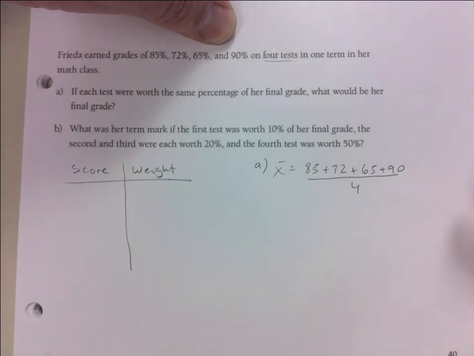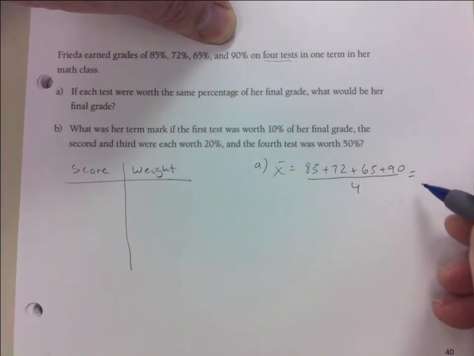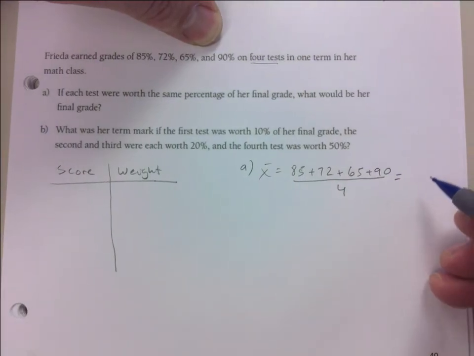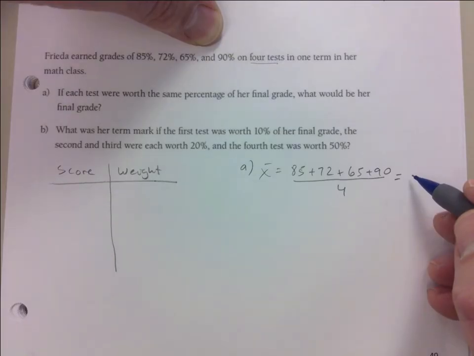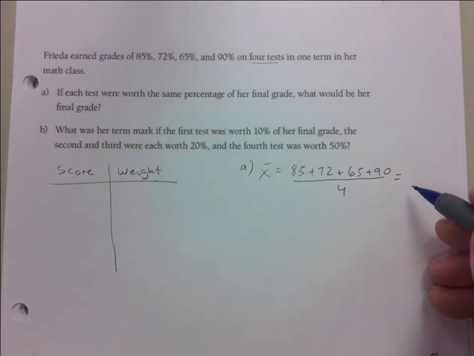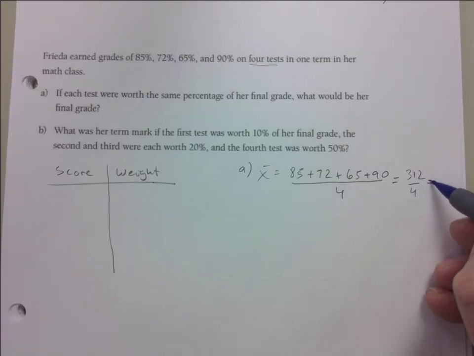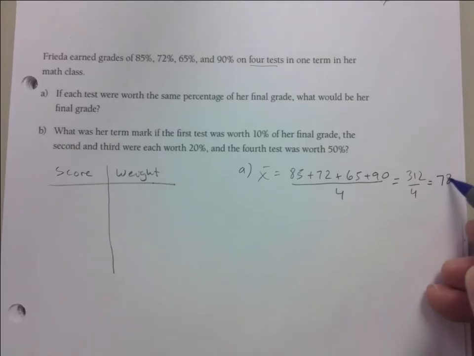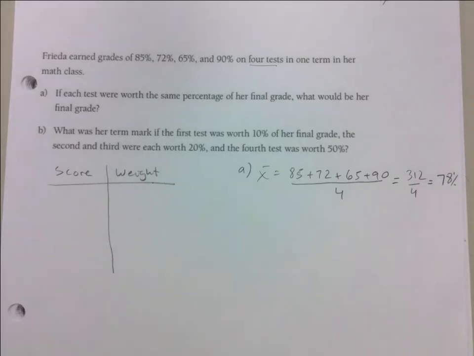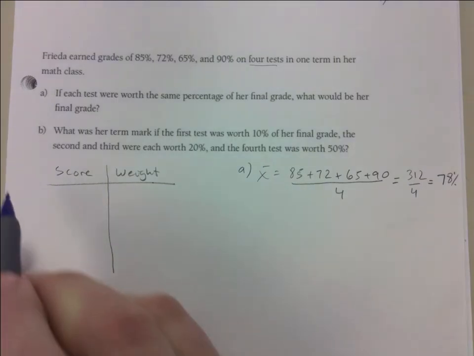That's just what it is. It's just a regular average, arithmetic average, mean, right? You get 312 divided by 4. So your average is 78%. If there aren't different weights associated.